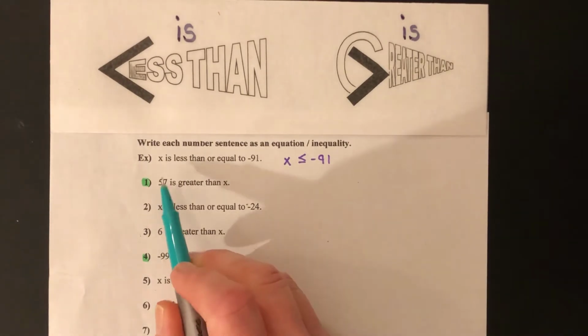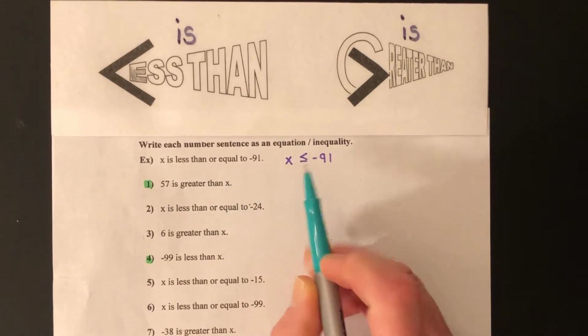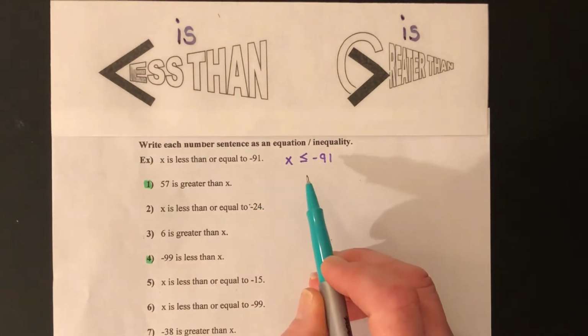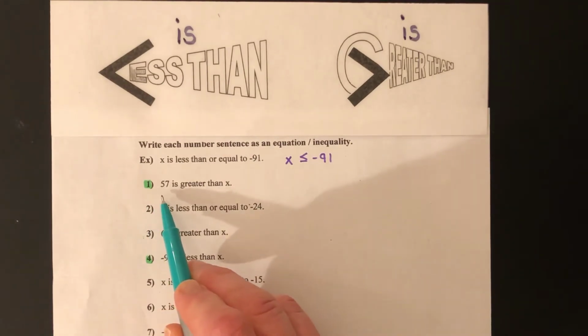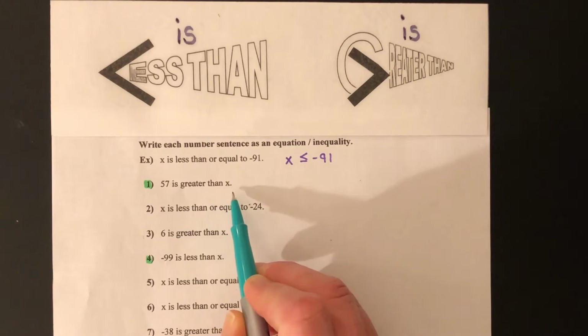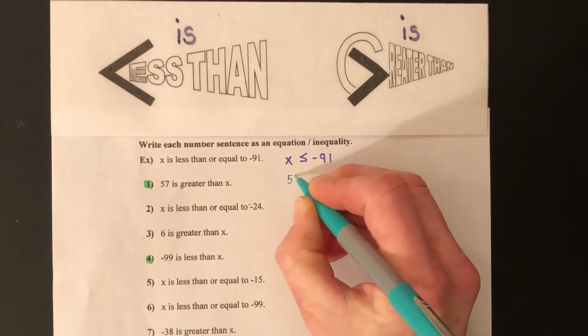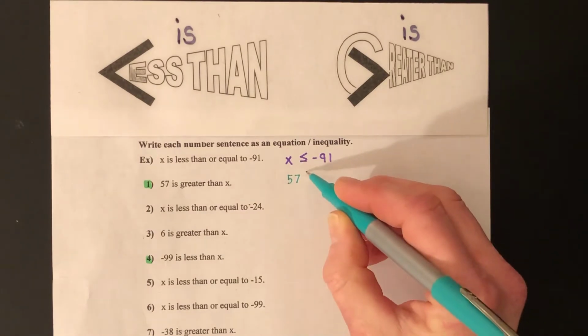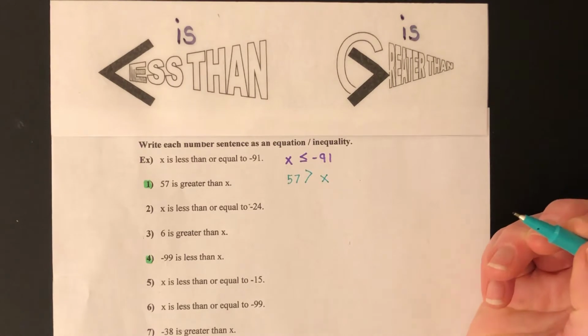In the example, x is less than or equal to, your L for less than, negative 91. Number 1, 57 is greater than x, simply greater than. So 57 is greater than x, just like that.